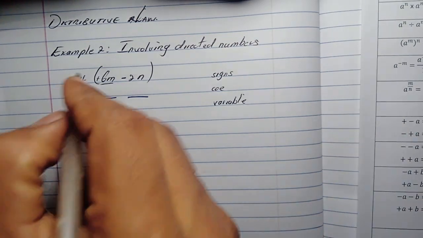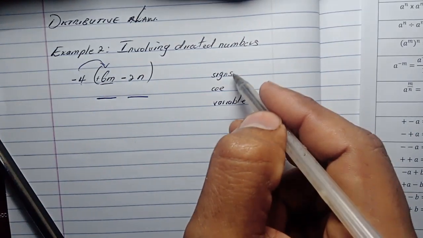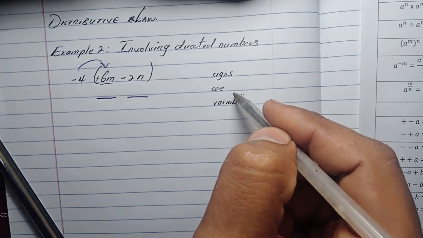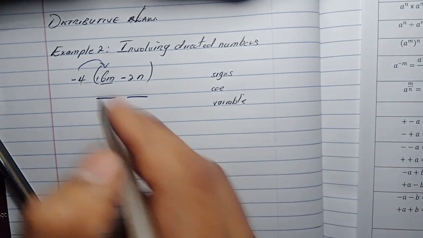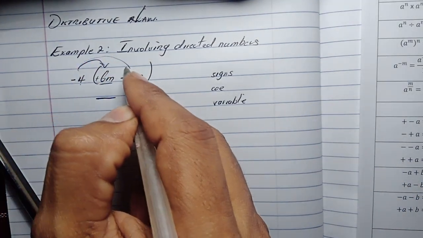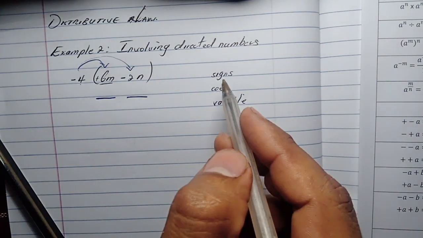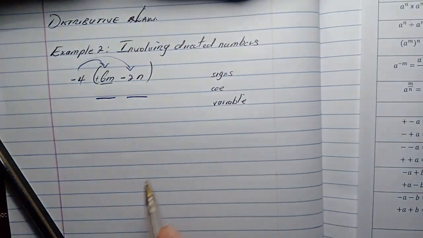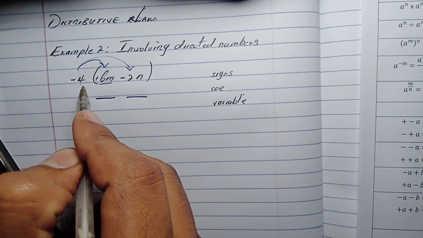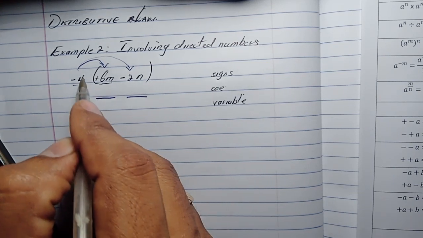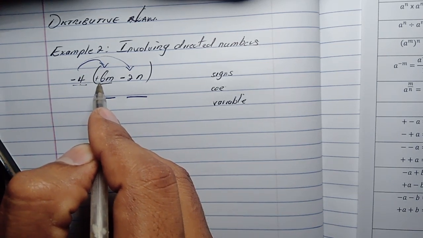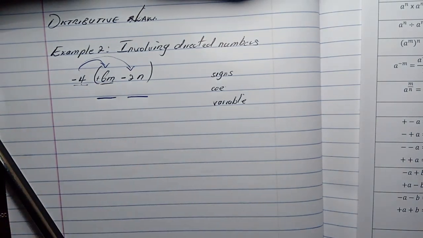But of course, we have some additional steps for each operation. For the first operation, we're going to have to go through our different elements here. And for the second operation, we have to go through the same elements as well. So let's go to the first one. Negative 4 times positive 6m.